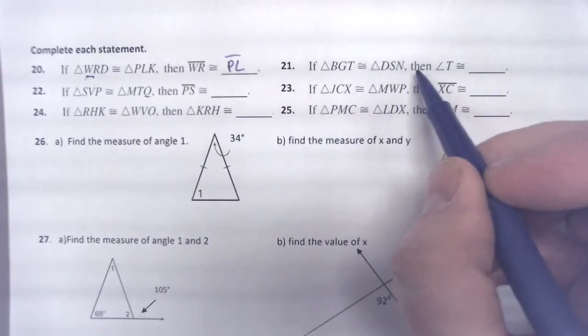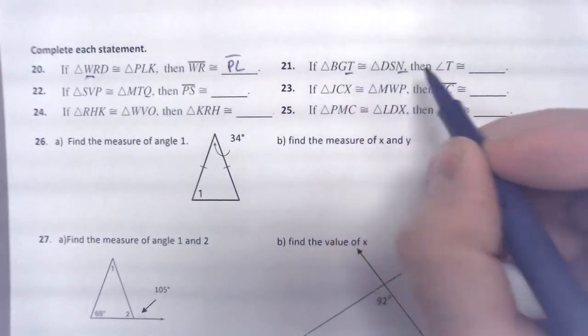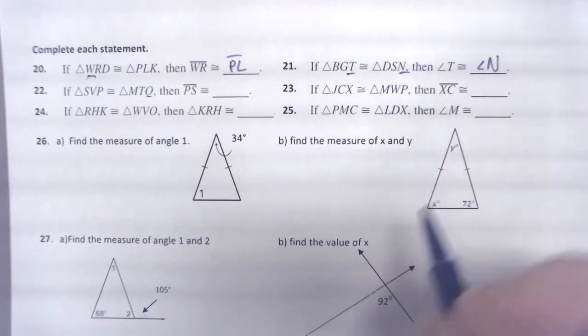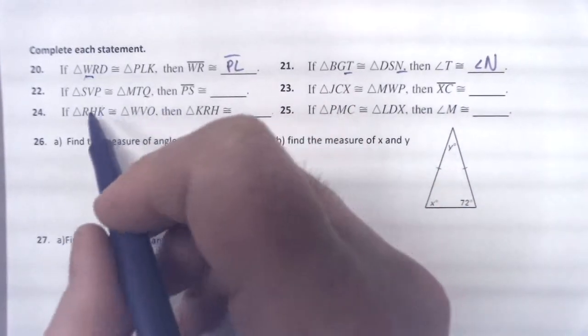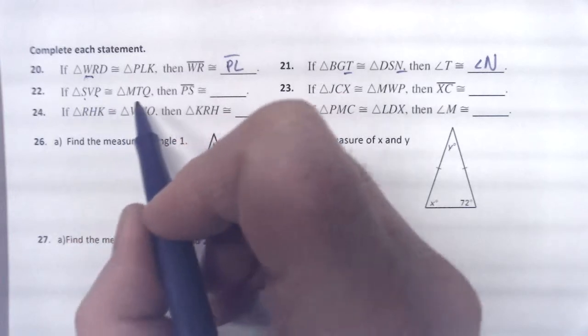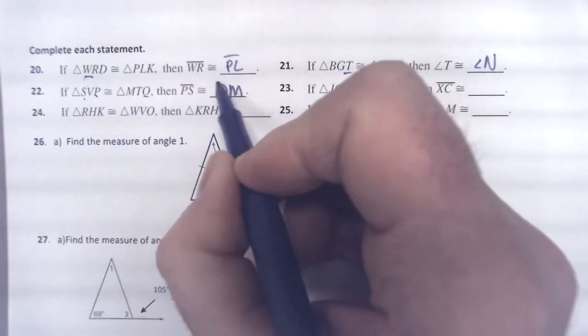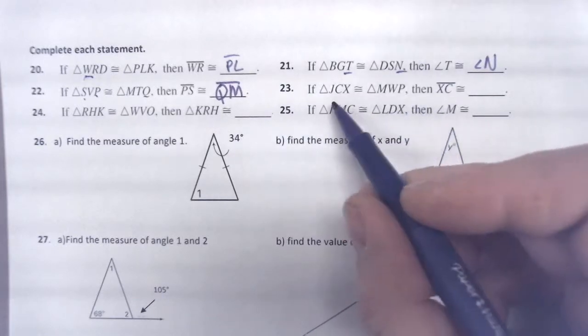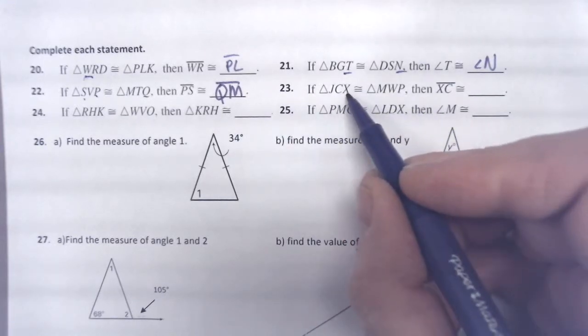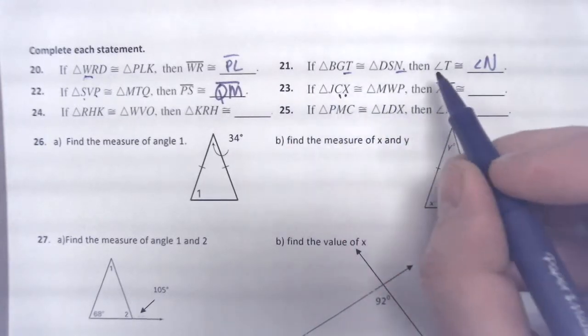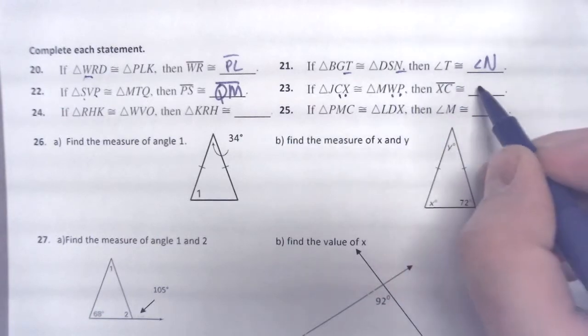If these two triangles are congruent, then angle T would have to be congruent to angle N. Over here we have last letter, third letter, so it would be congruent to QM. Here we go. If we have these two triangles congruent, then XC would be congruent to PW.